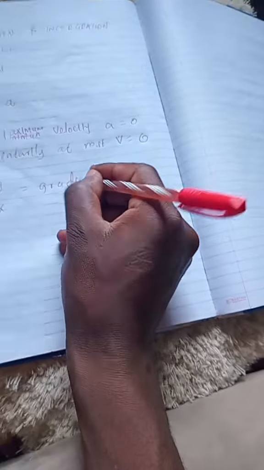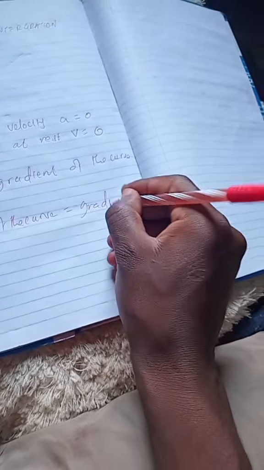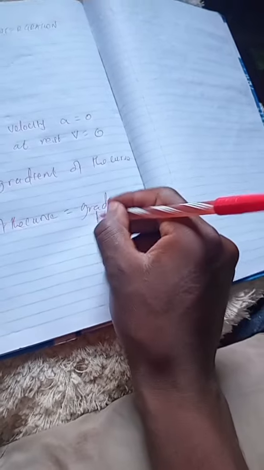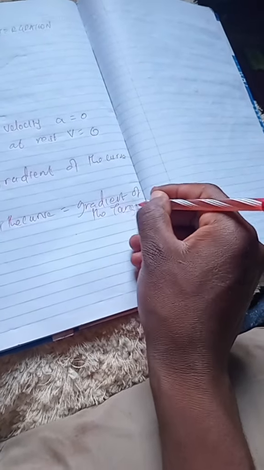Now, maybe another thing: if I take dy over dx, I get the gradient of the curve. And as we know, the gradient of the curve is the same as the gradient of the tangent.